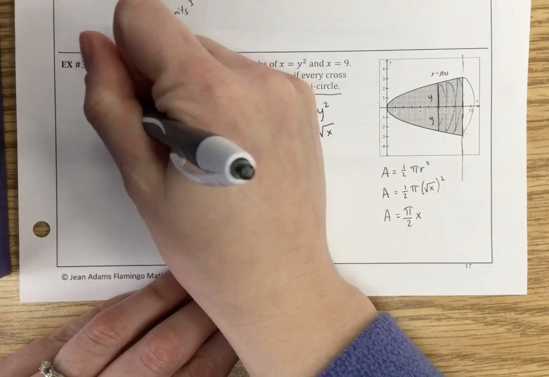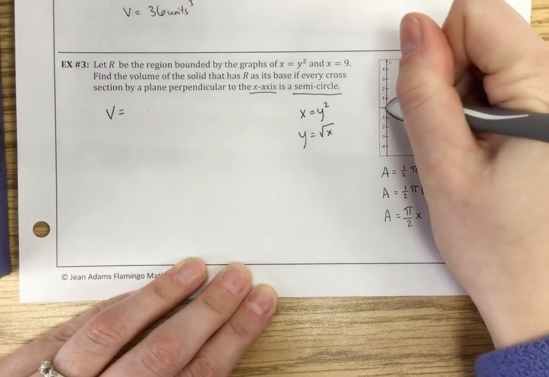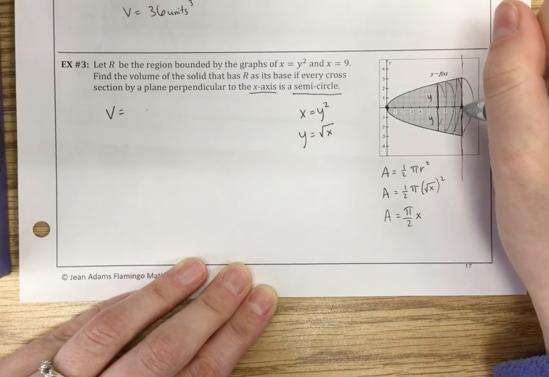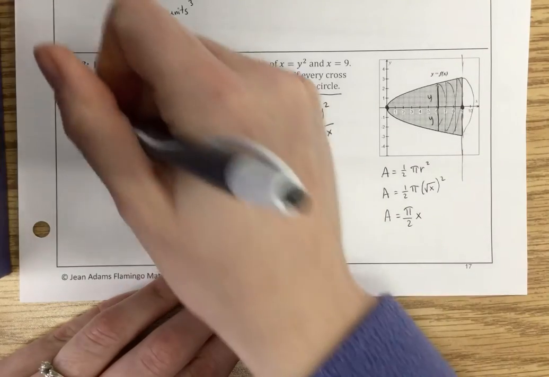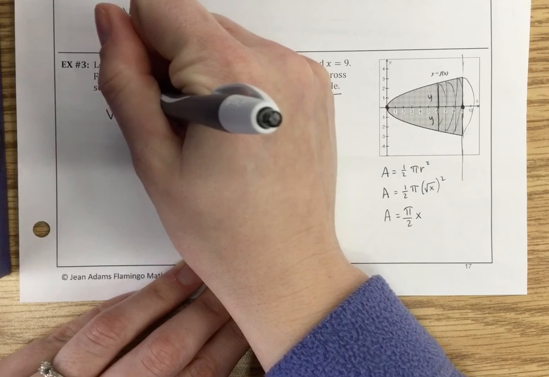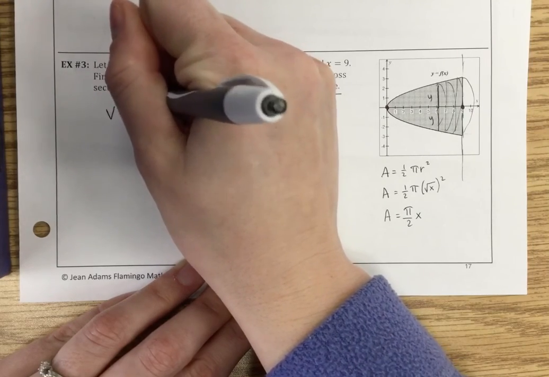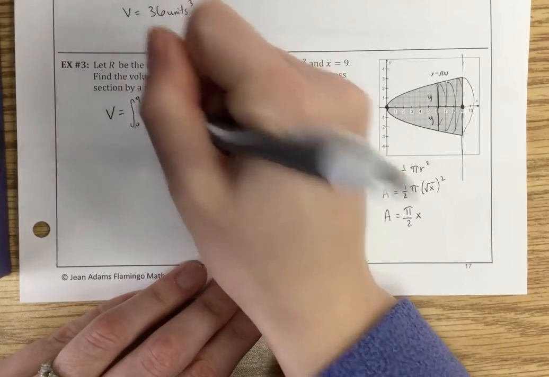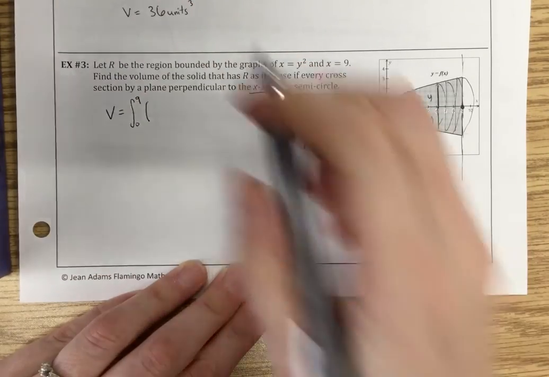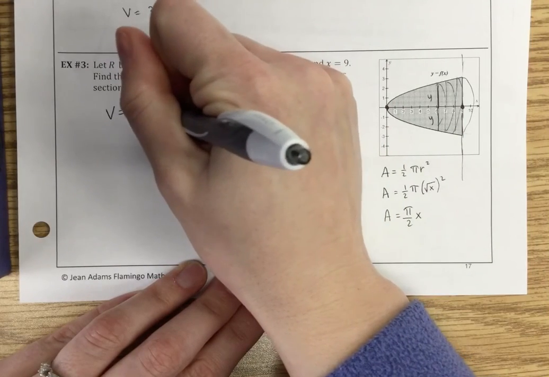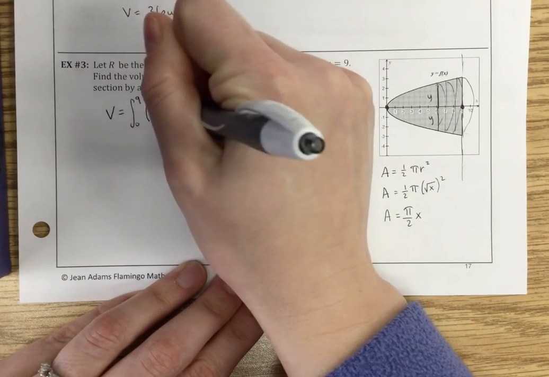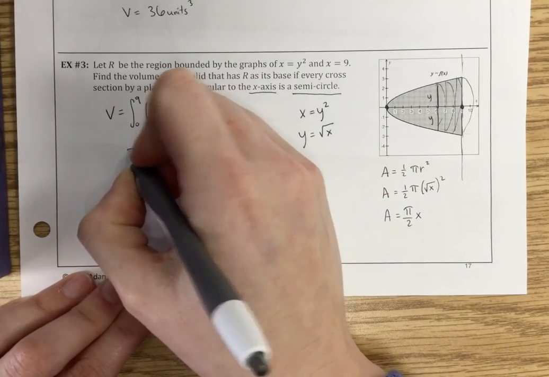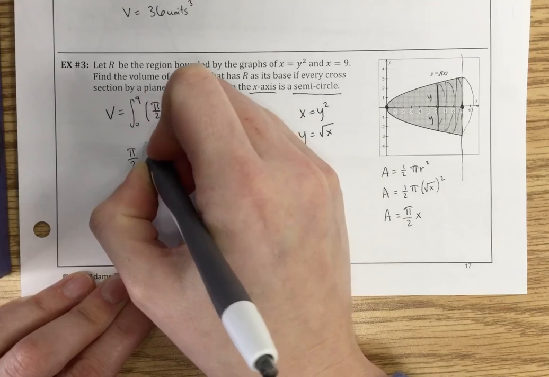Now, when we go to integrate it, where are our bounds going to be? Well, looks like we are bounded from here over to here. So it looks like we're going from 0 to 9. Remember, we're doing this with respect to x, so that's why I'm looking at the x values for my boundaries. And we're integrating this area function down here, pi over 2 times x. So go ahead and pause it, and you can integrate it and see if you come up with the same answer that I do.